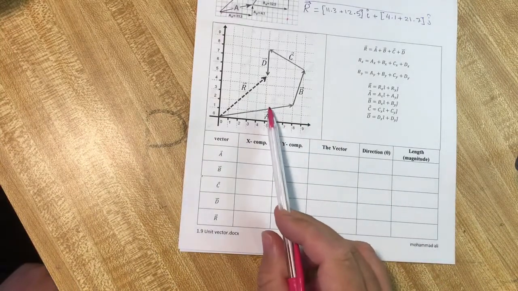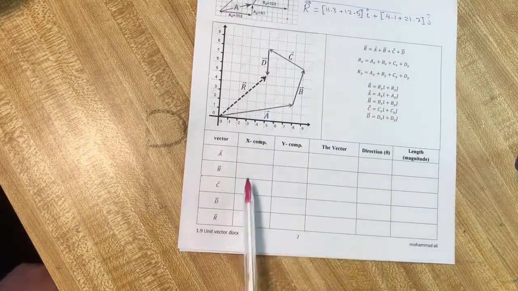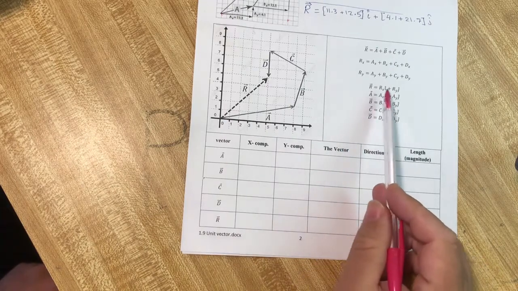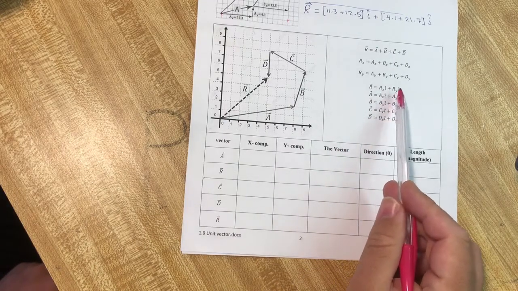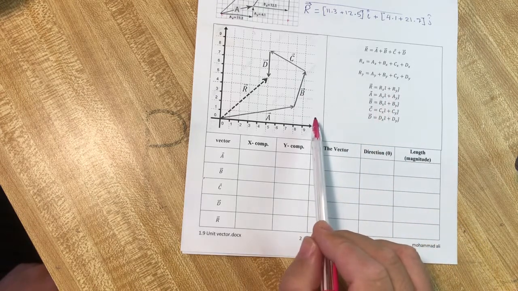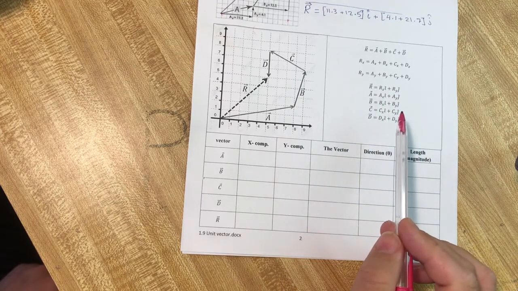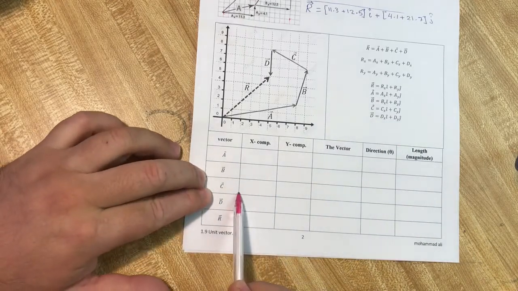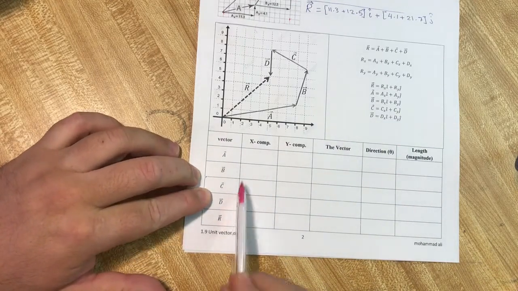What about this example again? We have 5 vectors: R, A, B, C, D. Again, we need to write them in i hat and j hat notation. It is easy. Now, for the vector C, what is the x component?